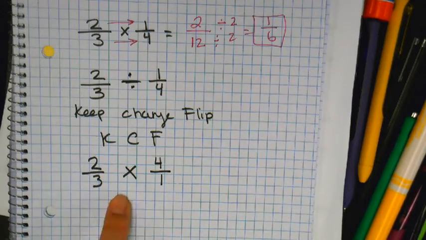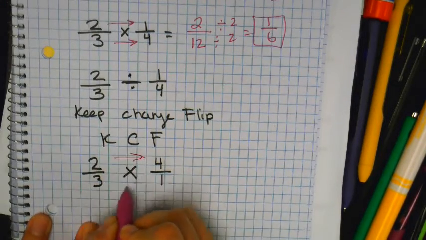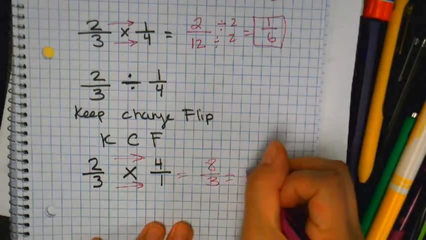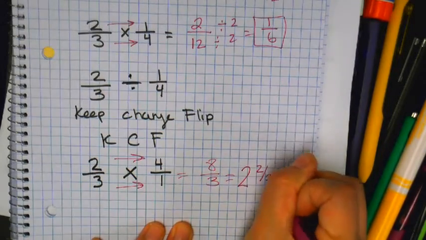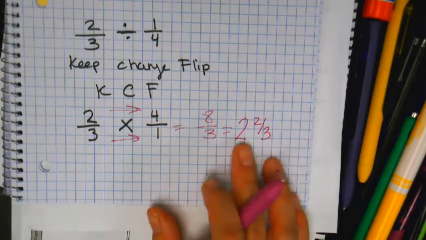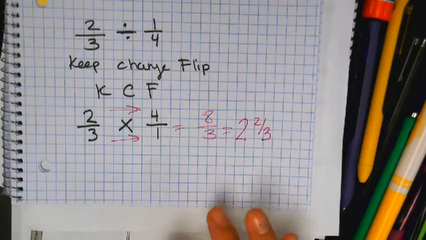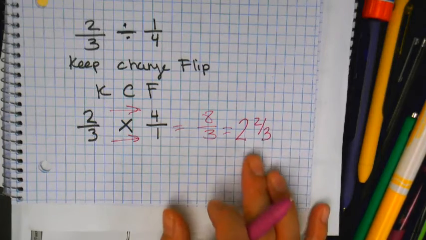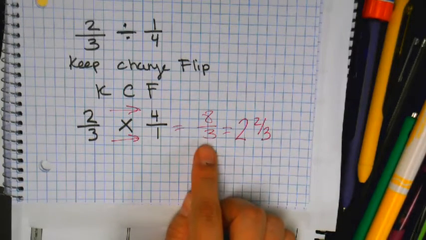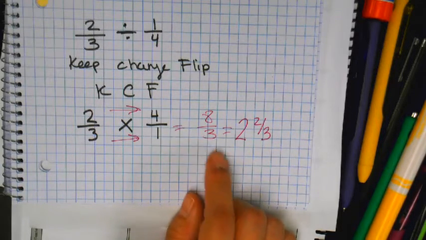Now that we're in multiplication, we do the exact same thing we did up here, which is really easy. 8 over 3, which is equal to 2 2/3. 7th grade is the last year you actually turn them into mixed numbers. In algebra, they like you to keep it as an improper fraction. I think maybe next year, but these are your last few years where you change it to a mixed number. Your math teachers will start asking you to simplify it, but to leave it as an improper fraction.